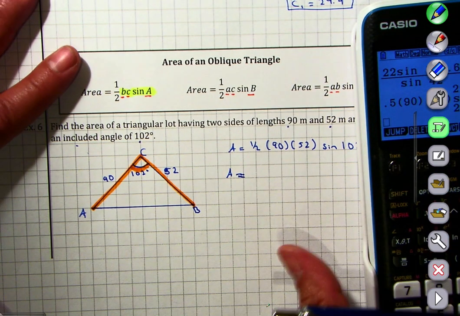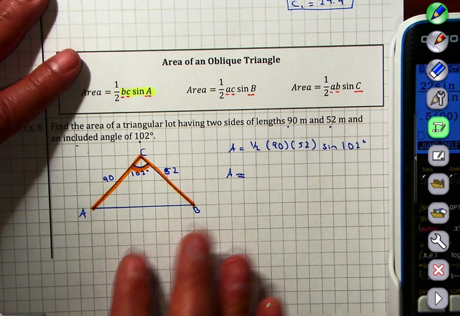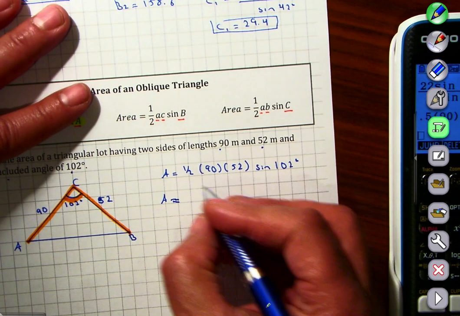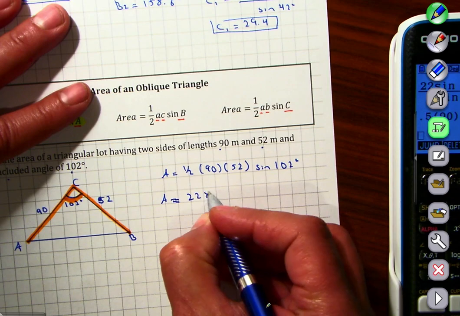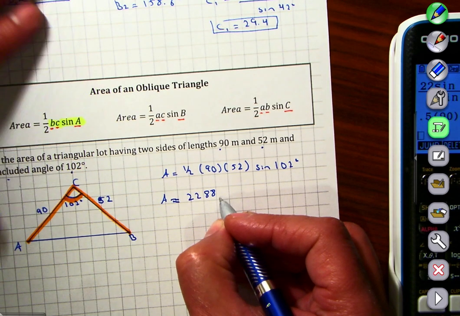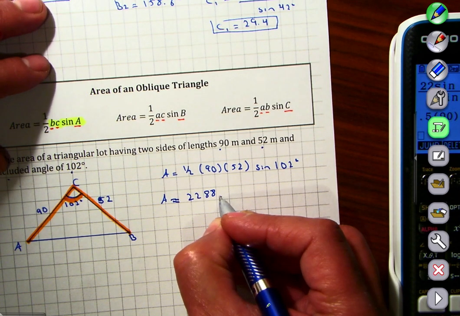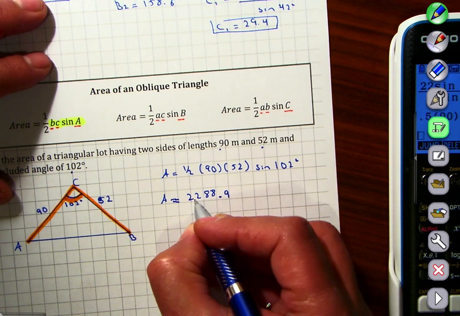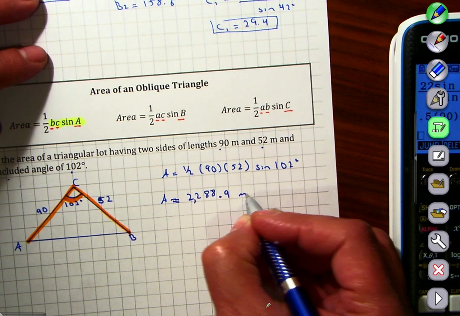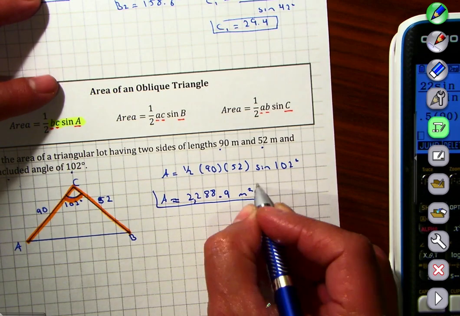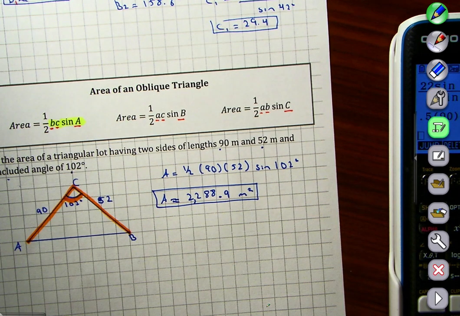approximately 2288. They don't give me any decimal places, so I'm just going to give them more. And this will be in meters squared. Remember that you do need this formula in order to reach a high score on your SATs. This will be one of the formulas that you need to remember.